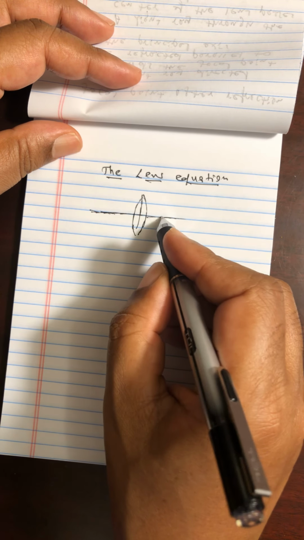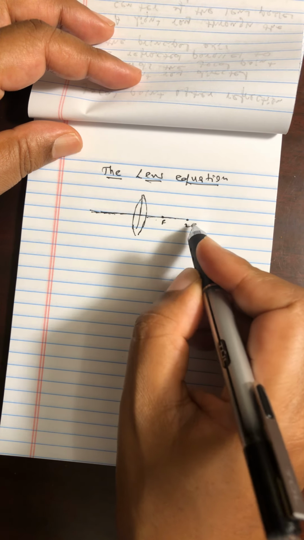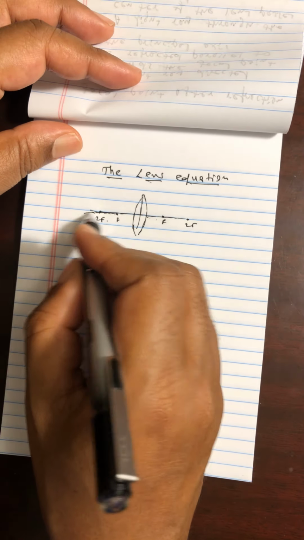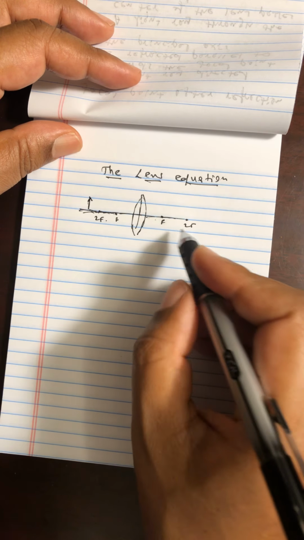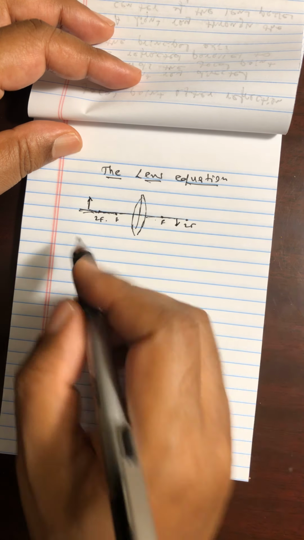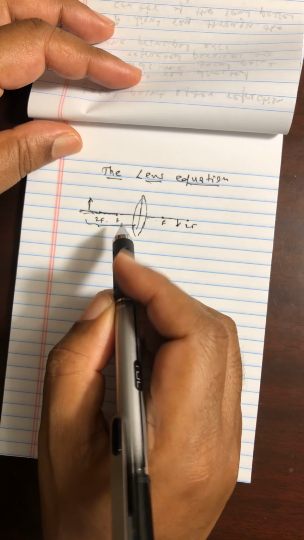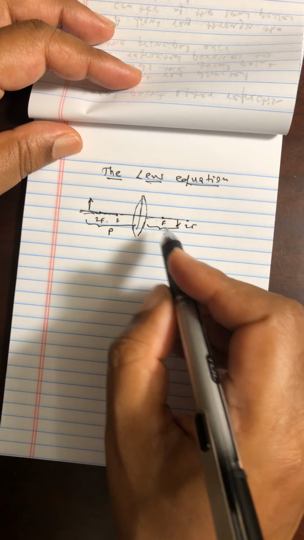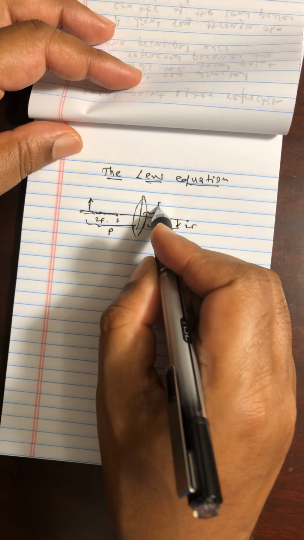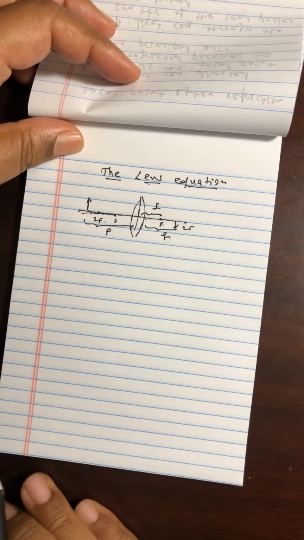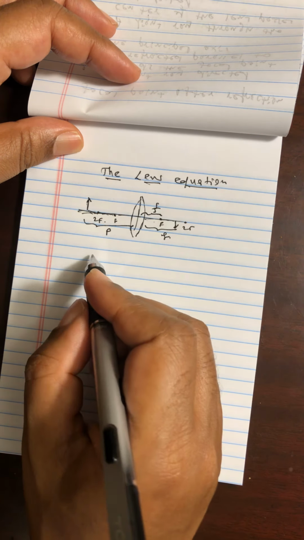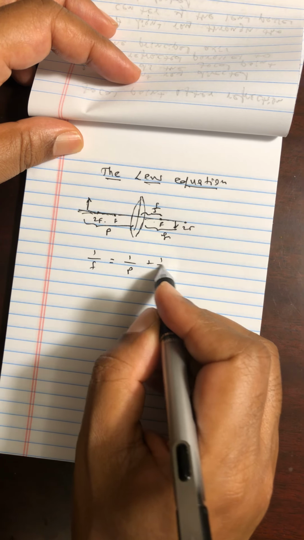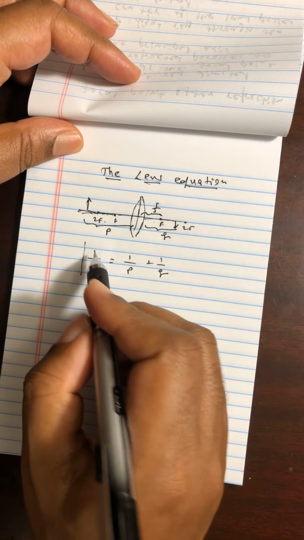This is F, this is 2F, this is F, this is 2F over here. Let's say this is our object and the image would be somewhere over here. This distance is object distance P, this distance is image distance Q, and this distance is focal length F, as you've seen before. The equation is 1 over F equals 1 over P plus 1 over Q.